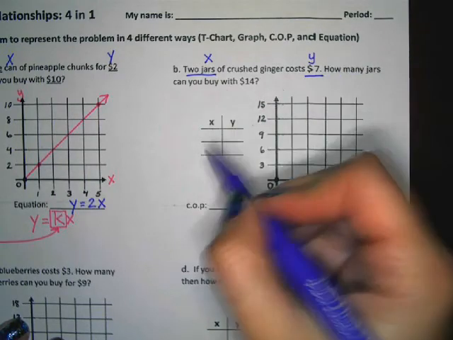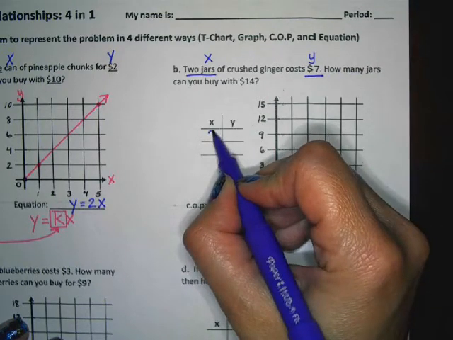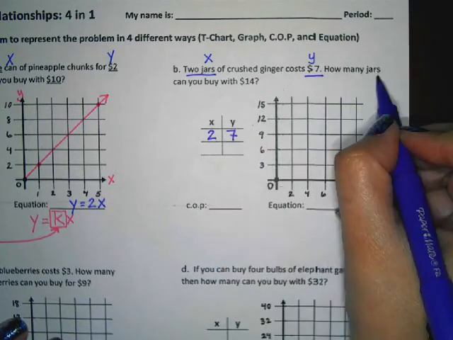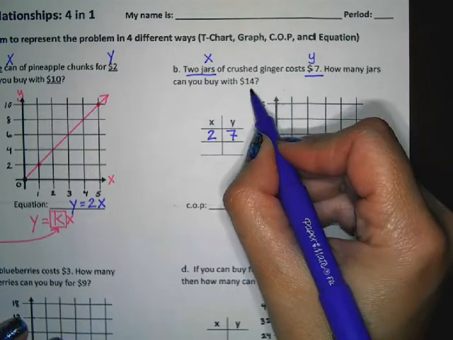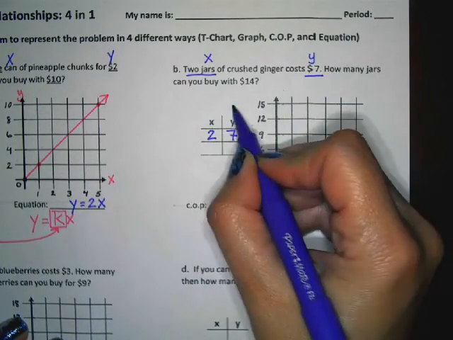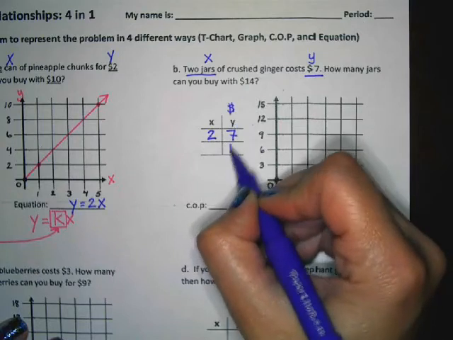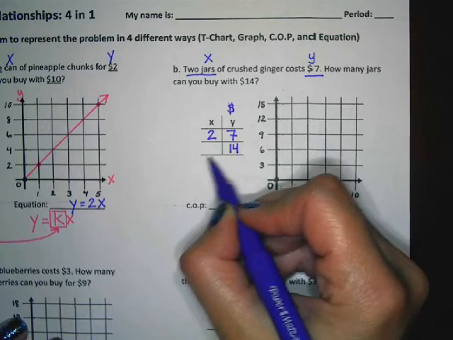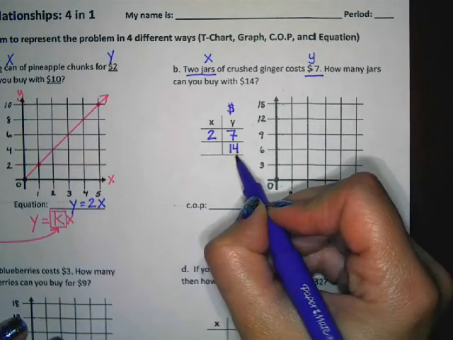So when you start filling in our table, we have 2 jars, cost $7, and we want to know how many jars can you buy with $14. So 14 is going to go in the same column as our money, so it's going to go right here. So what we're trying to find then is how many jars we can buy with $14.